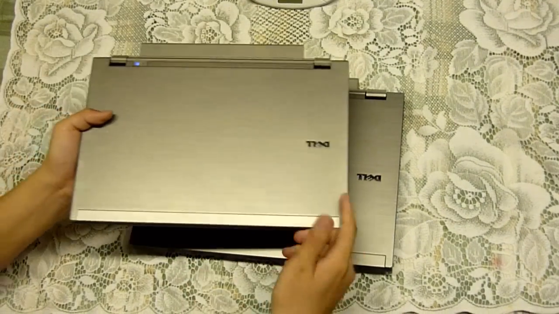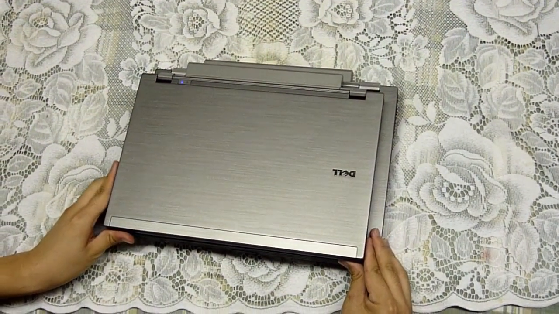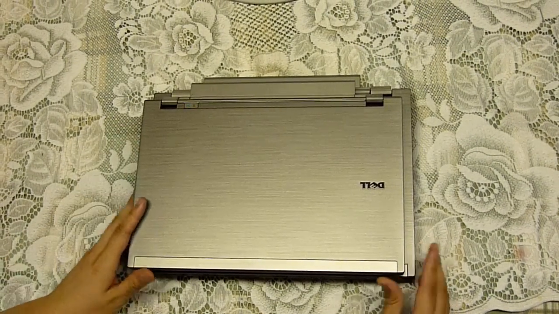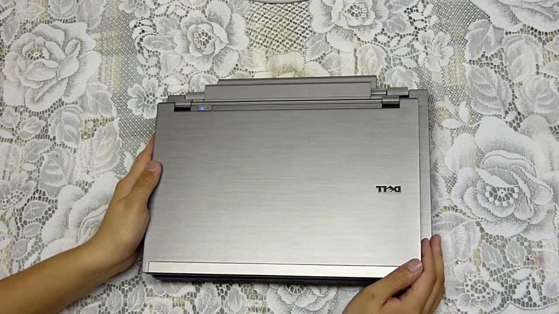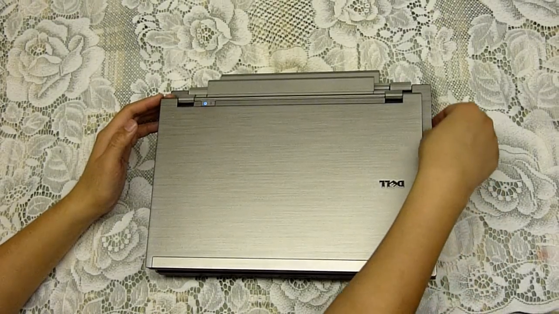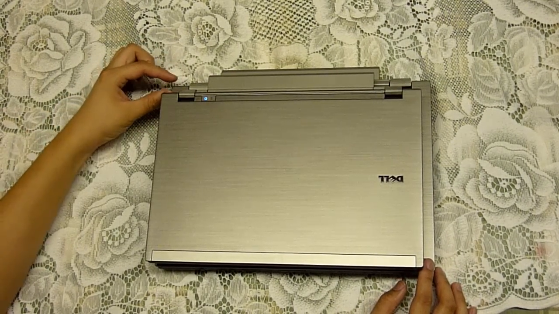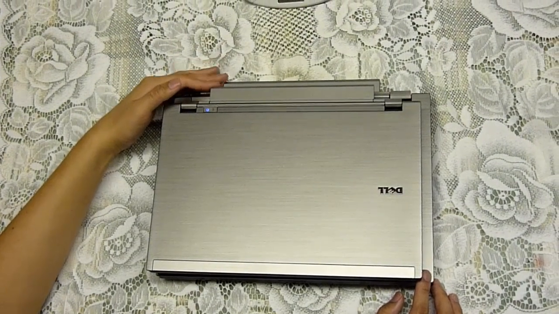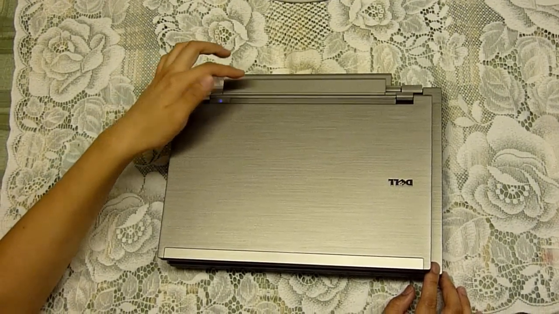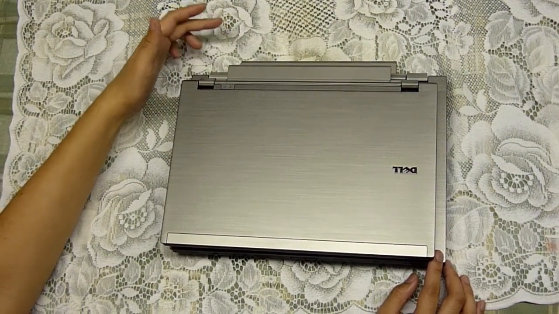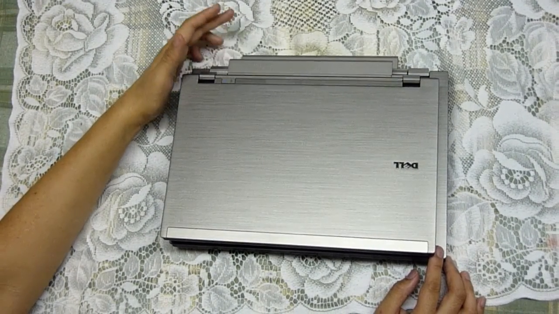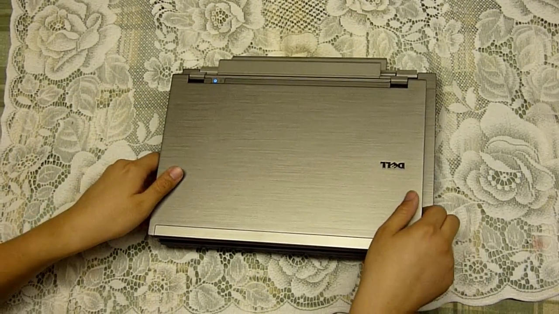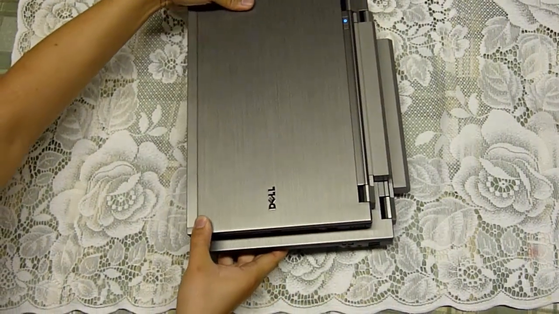Just want to show you some more size comparisons. This is the E4310 on top of the 6410, sorry. So you can see the E6410 is just slightly wider and slightly deeper. Both these units right now have their largest battery options on them, which is the 6-cell for the E4310 and the 9-cell on the E6410. So you can see right here, size difference. You can see it in this orientation.